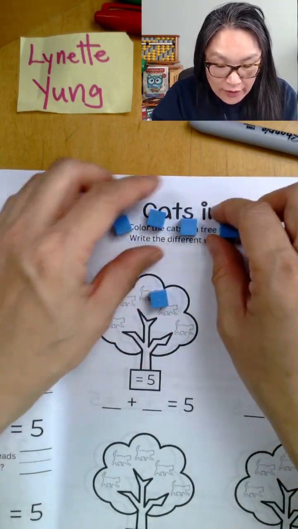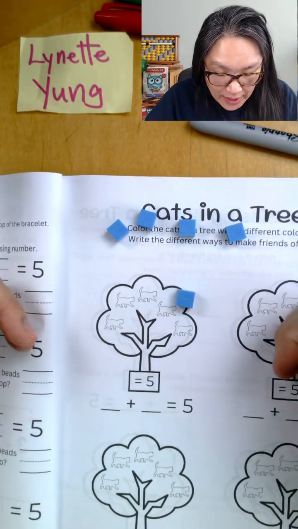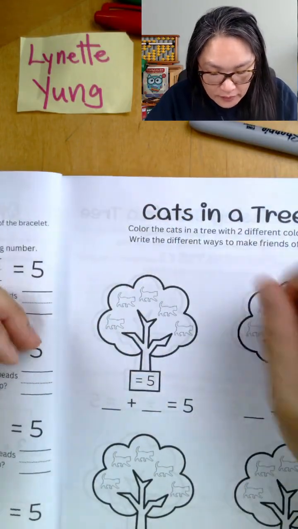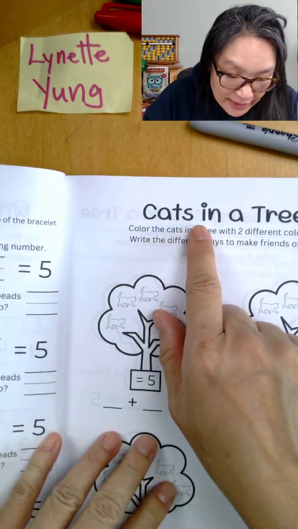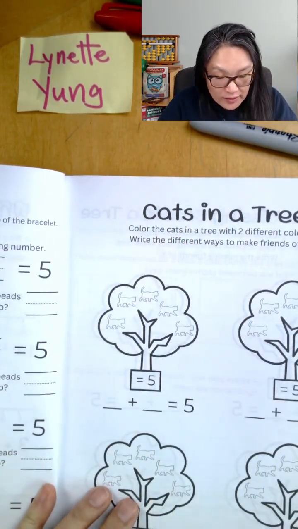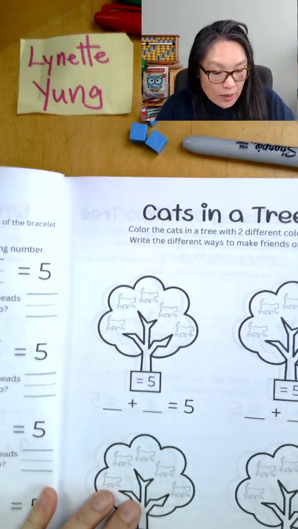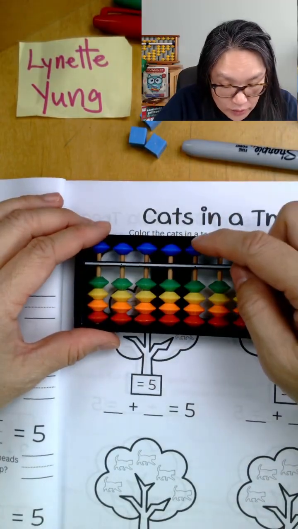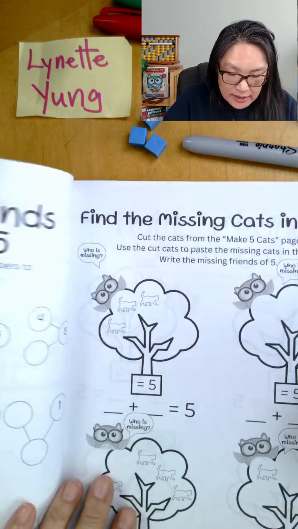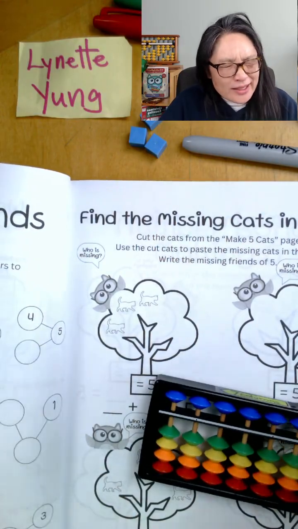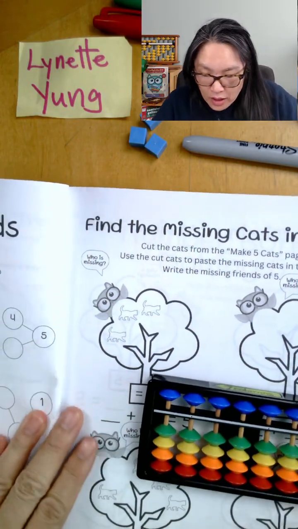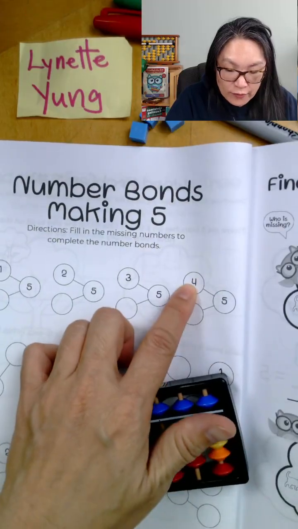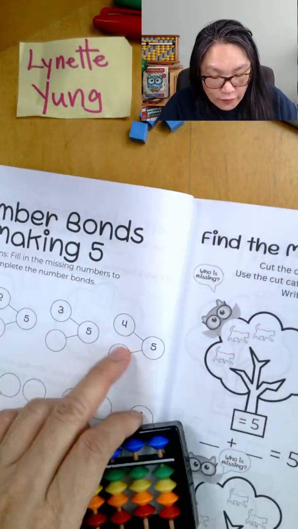So again, we have 4 and 1. That's a pair, the pair when we make a 5. That was the reason why we did this. And then I have cats in a tree. The reason I said cats in a tree was because I wanted to say that the top bead has the 5 cats. I wanted the kids to understand the story behind it, like a little story. And here is the number bond, which shows that there's a relationship: that 4 and 5 are related, and 5 and 1 are related.